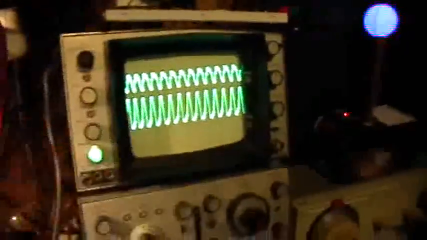Now the screen will go blank when the oscillations decrease to the point where the scope no longer triggers, but here I'm going to pull the power. I think you can see there, I plugged it back in.